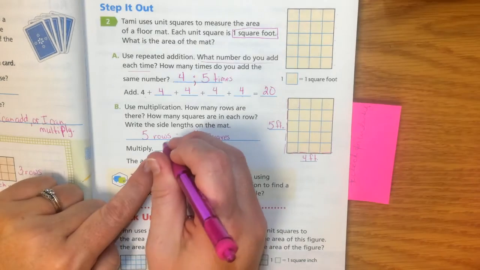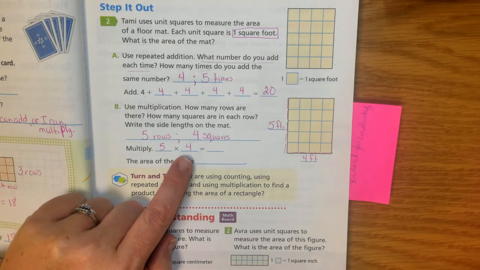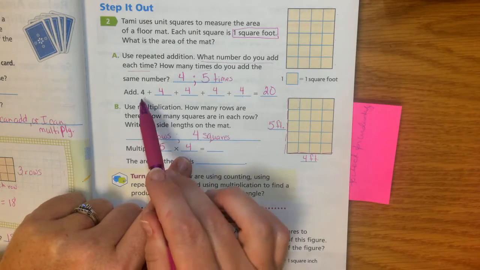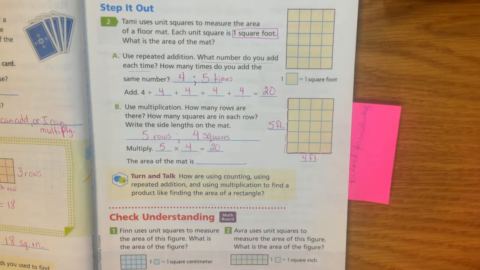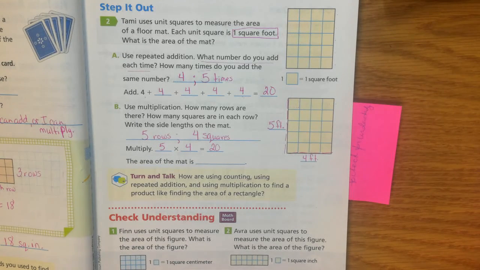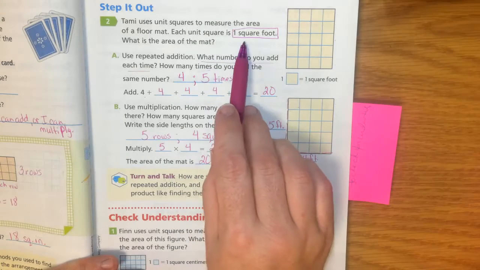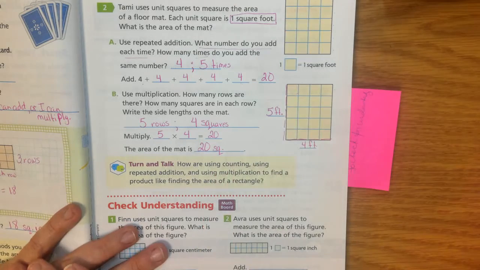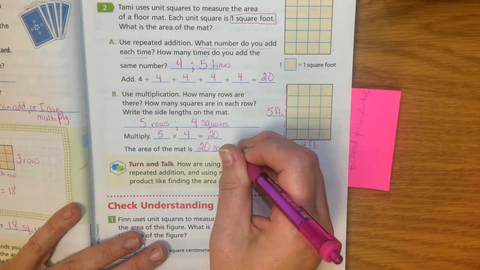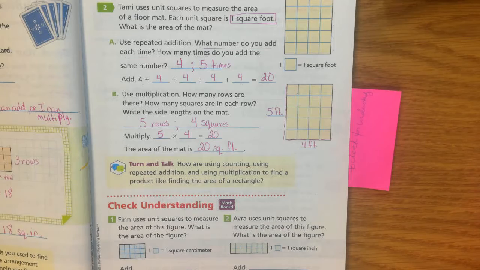So now our multiplication. The number of rows, 5, times the number of squares, 4. 5 times 4 equals, what did we find out up here? When we had 5 fours, we have 20. So the area of the mat is 20, and we have to have our label. Remember, we use our unit, 20 square. SQ is the abbreviated label, and FT is the abbreviation for foot. So 20 square feet.